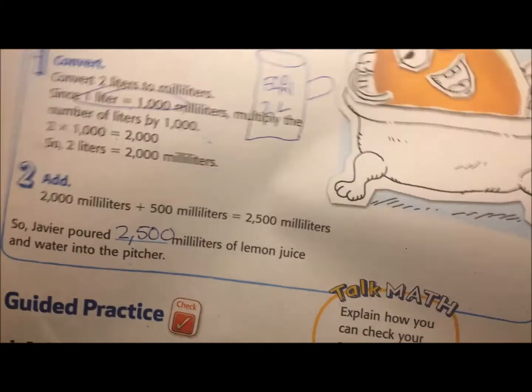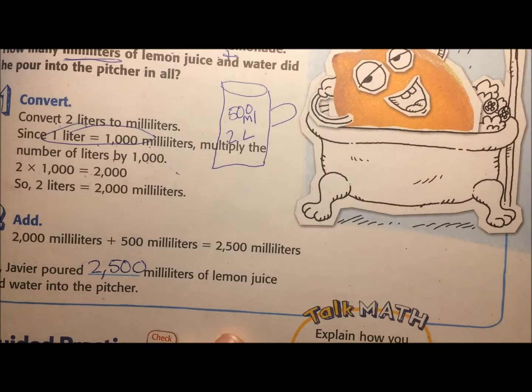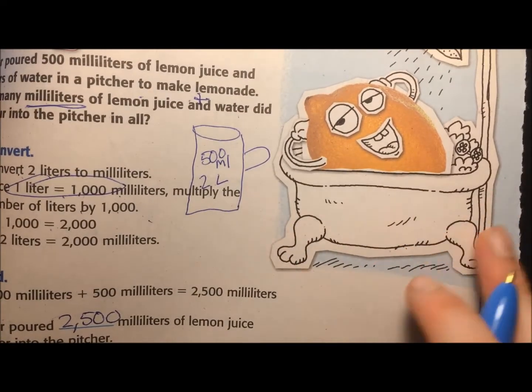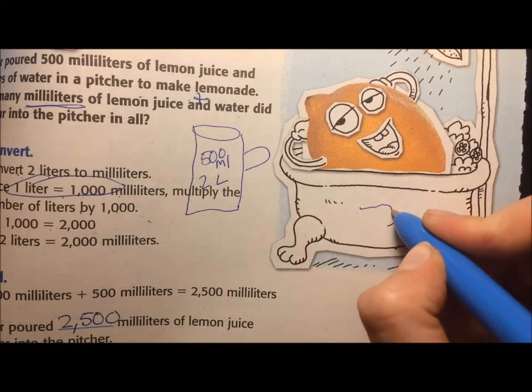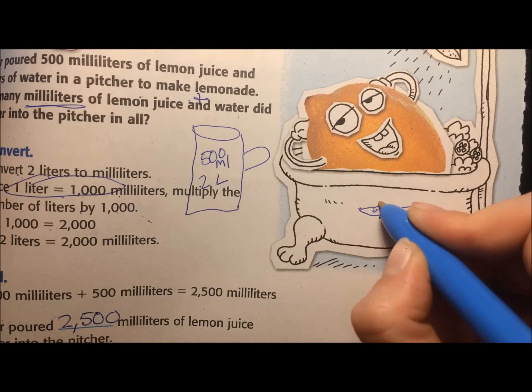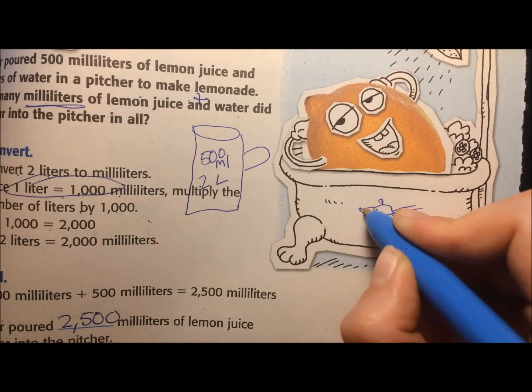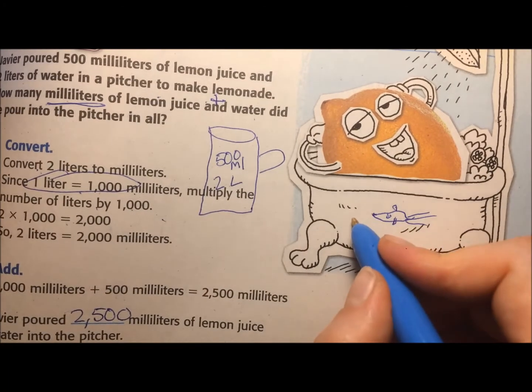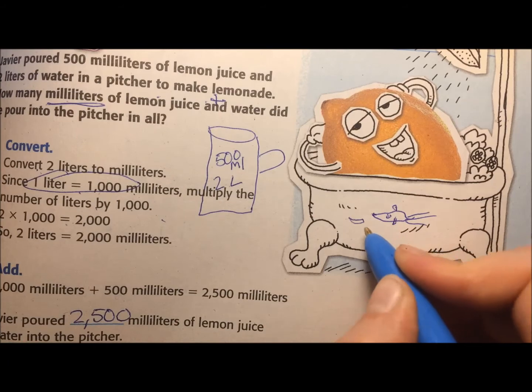Yummy. That makes me think of, let's just add to this picture for our drawing. Let's draw some little fishies going around in his little bathtub. And maybe it's chasing another little fishy.